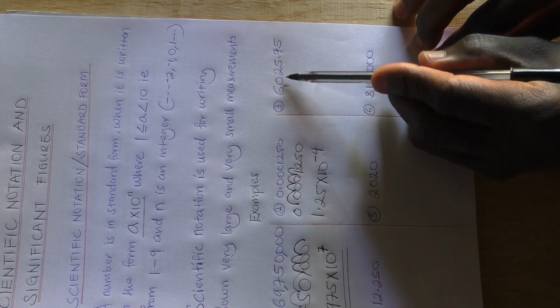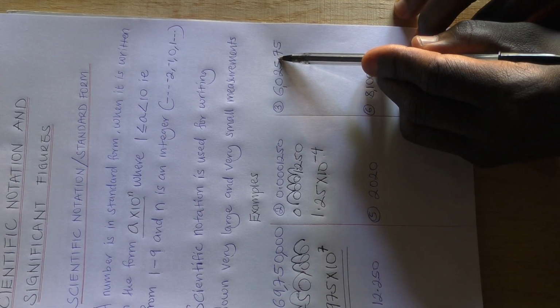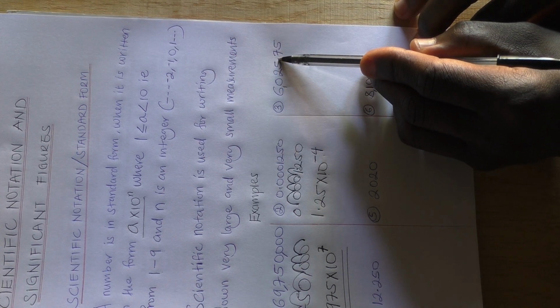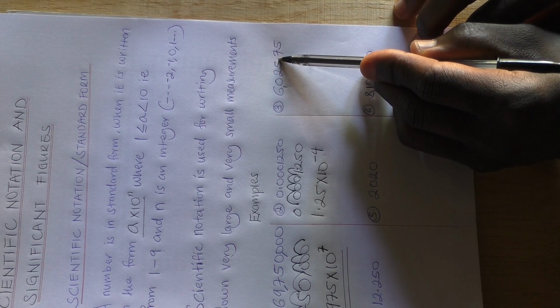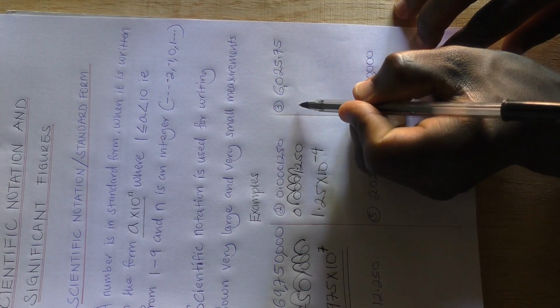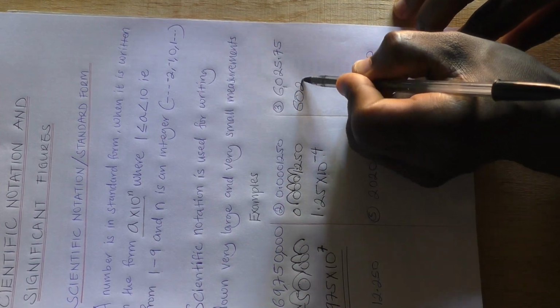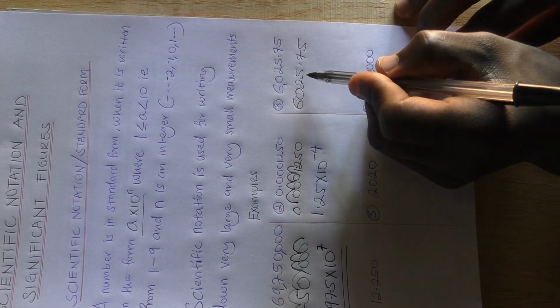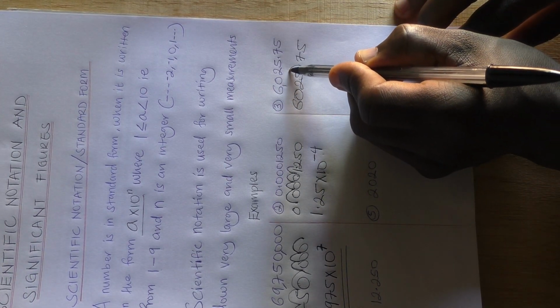So since I have 4 digits on the left, I have to move the point until it is 1 digit. So I have 6025.75.